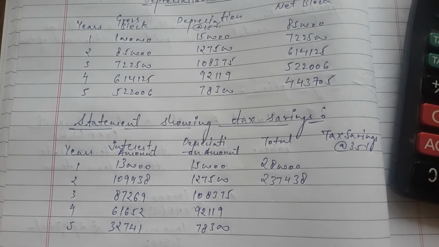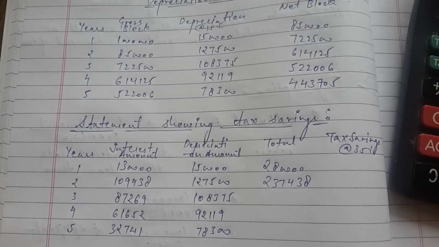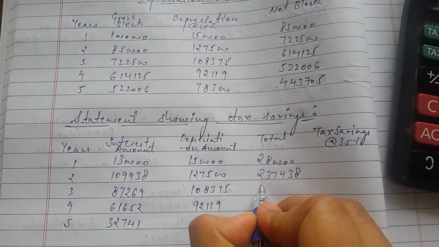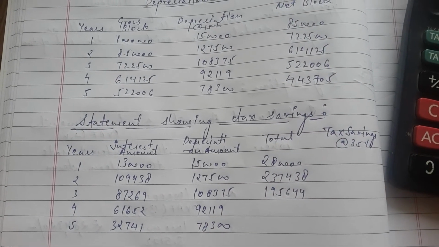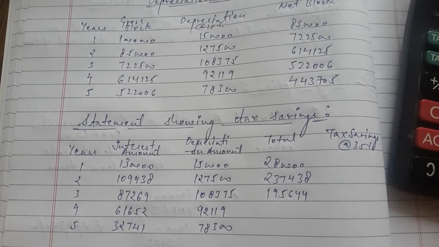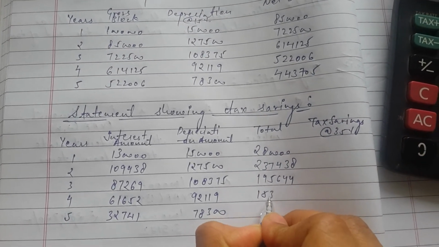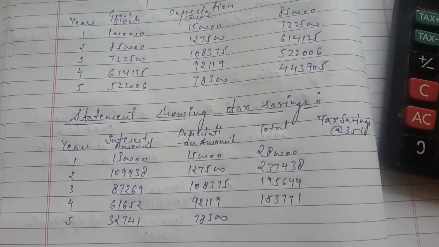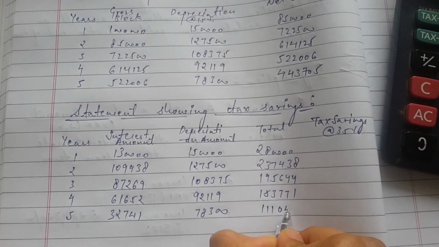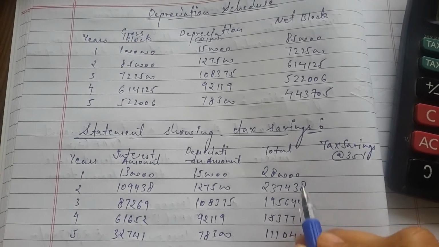Then 87269 plus 108375. The answer is 195644. Then we have 61652 plus 92119. It is 153771. Then 32741 plus 78300. It is 111041. Okay, so this is everything we have computed for the total.